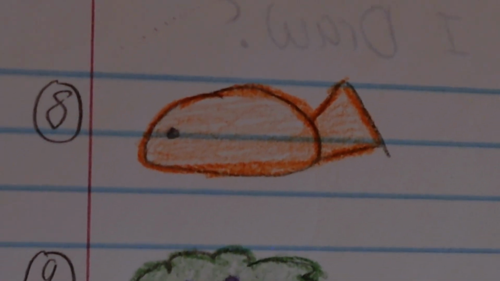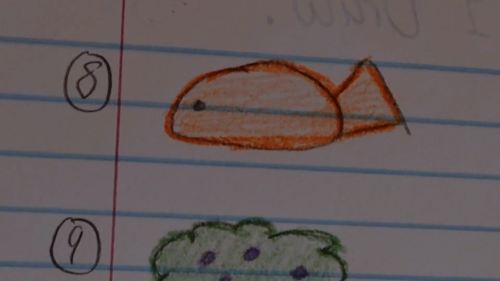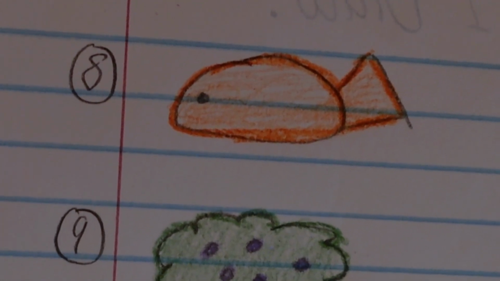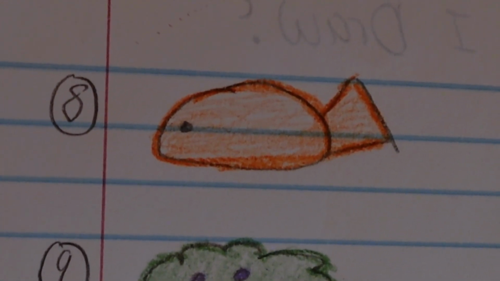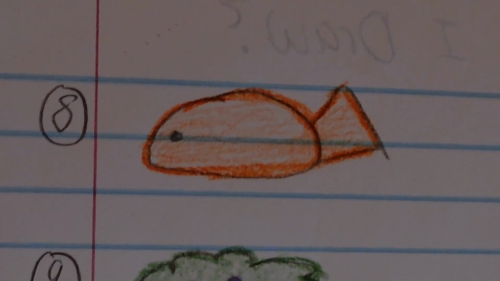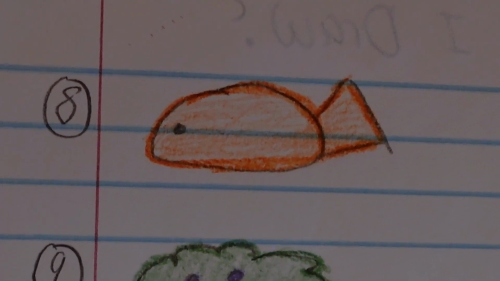This one is meant to be a fish. Some of you guys might have said goldfish. I didn't necessarily intend it to be a specific type of fish. It's just a fish. But I don't know why I drew the tail like that. It just kind of happened.